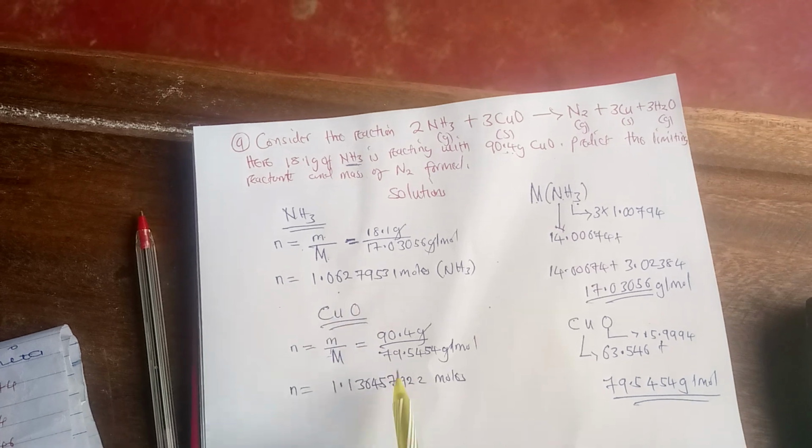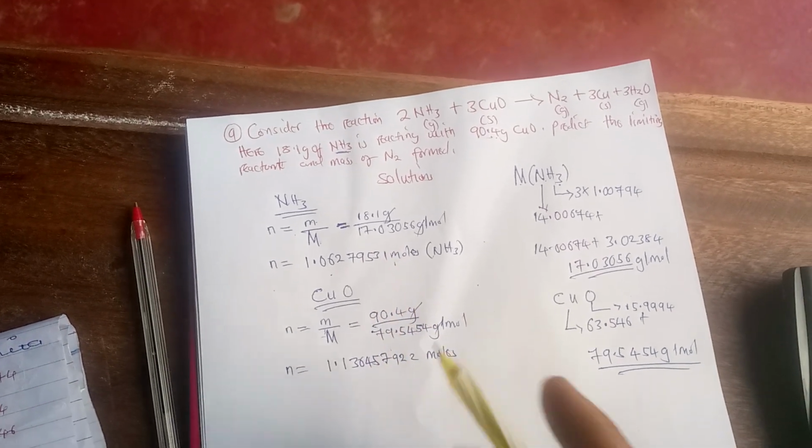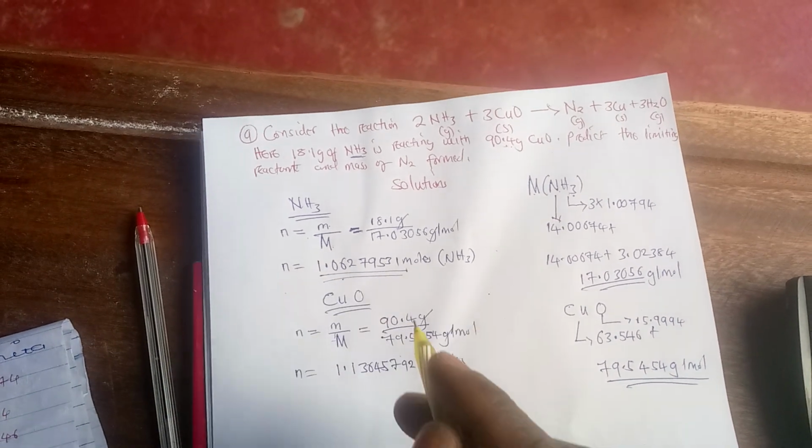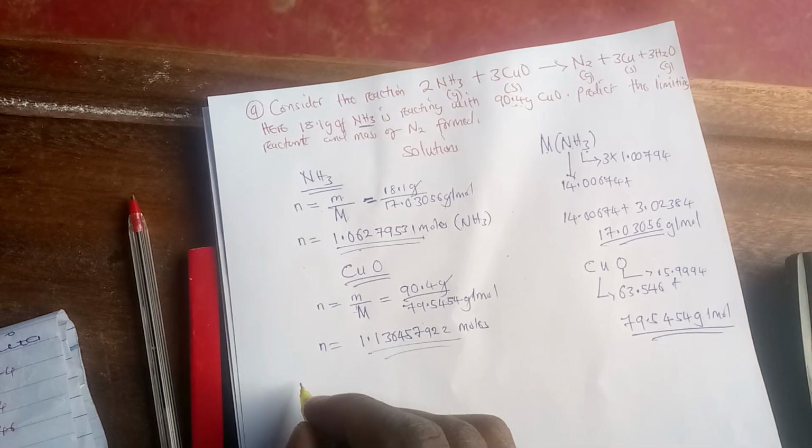Okay, so from here, if I compare the number of moles, I can see that this number of moles is less than this number of moles. So I can put a statement here.